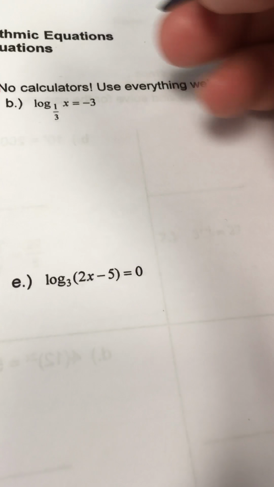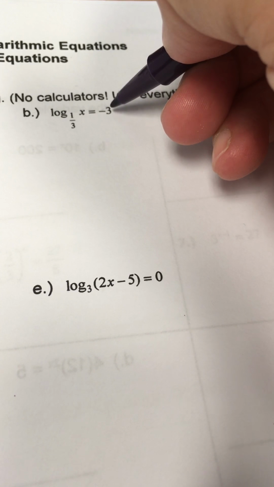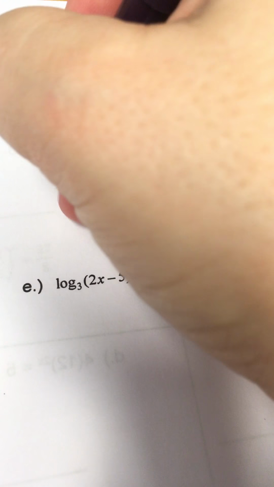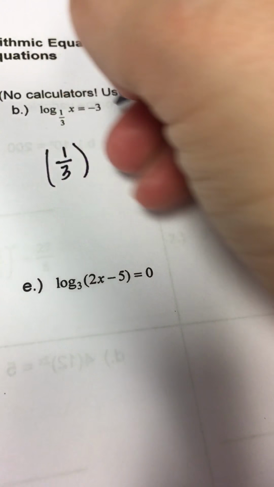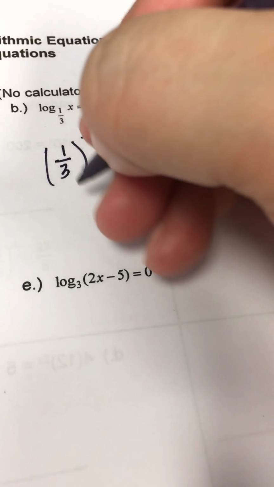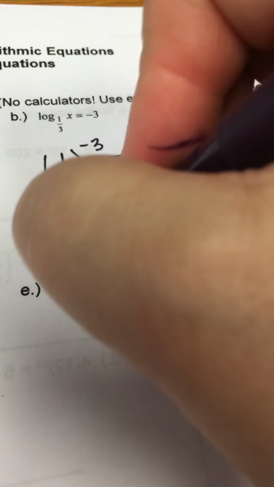So I'm on letter B. So we have log base 1/3 of x equals -3. I can't do anything like this, so I'm going to rearrange it a little bit. My base of 1/3 to the -3 is equal to x. There's my exponential. I can deal with this now. I can flip it with a -1. 3rd power makes 27.